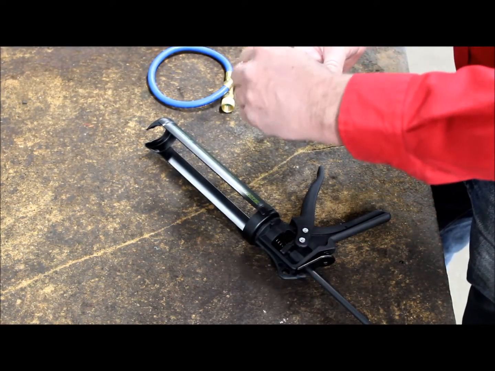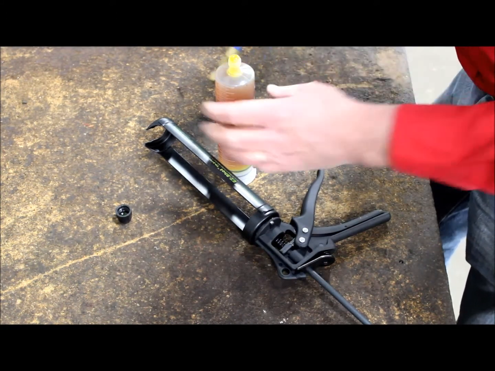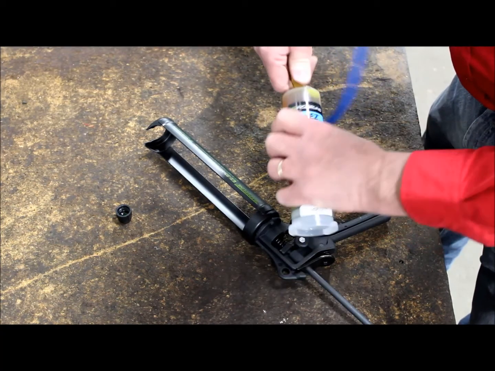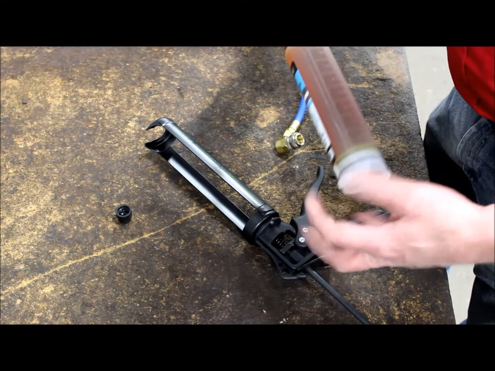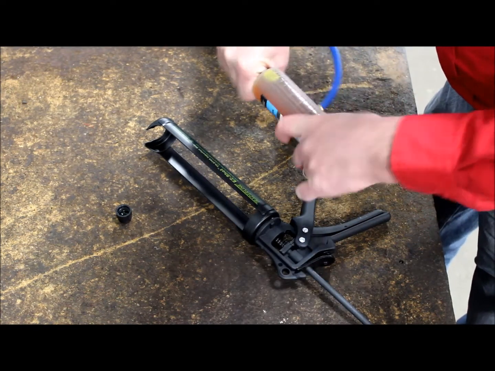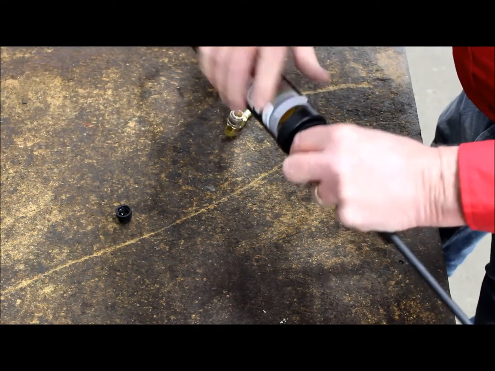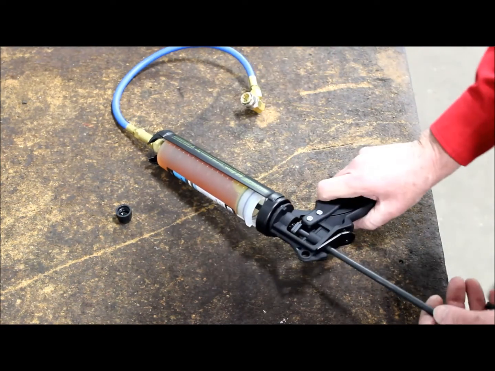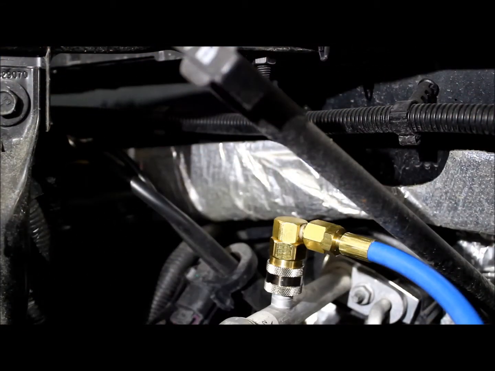And the service hose is going to attach to our low side port. It just screws onto the end of this cartridge. We install it in the caulking gun, like we're painting a house.